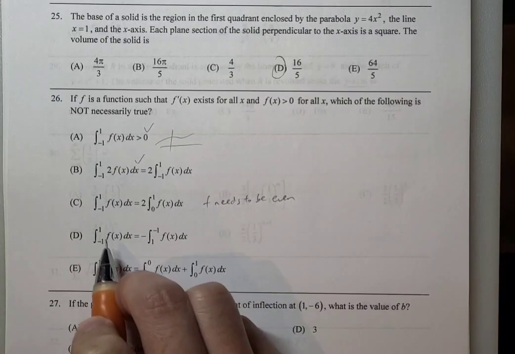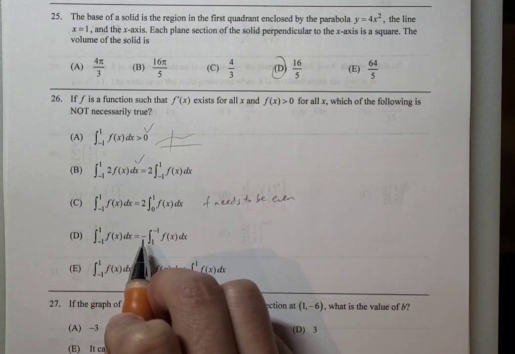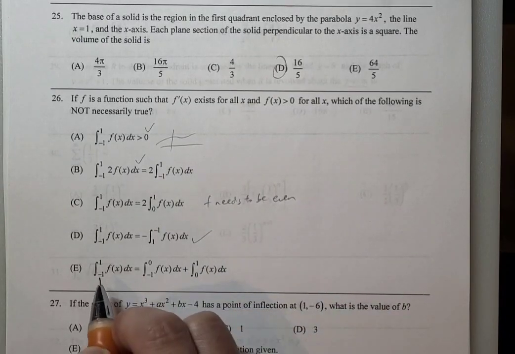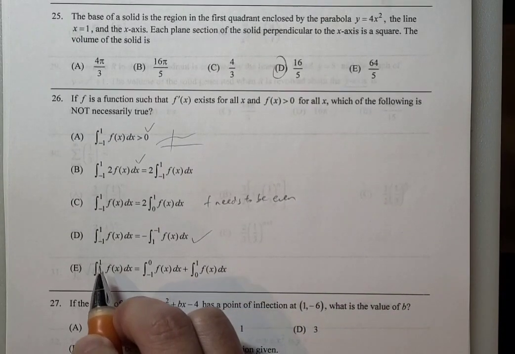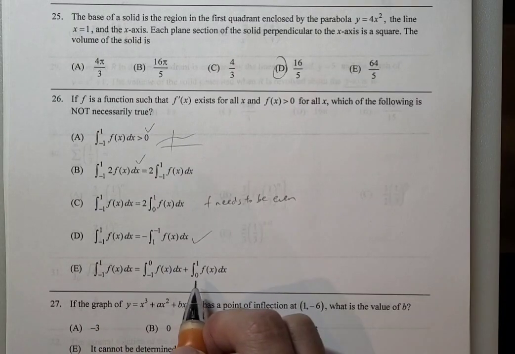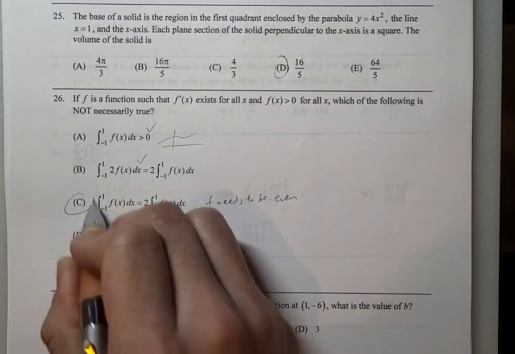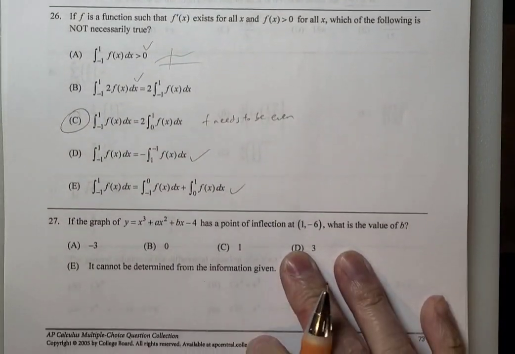This one is just flipping the limits of integration and adding a negative sign. That's valid. This one is just breaking up the interval. From -1 to 1, you can break up from -1 to 0, and then continue on from 0 to 1. So this is fine also. So the answer is C. We don't know if f is even.